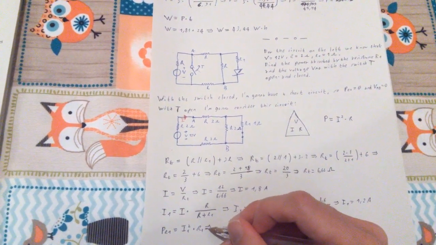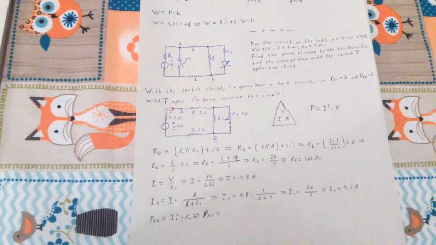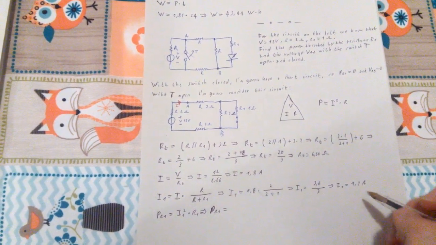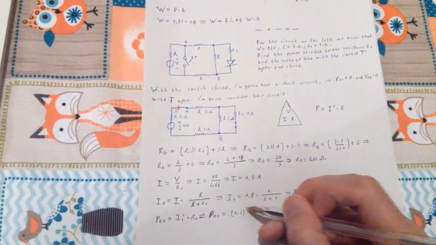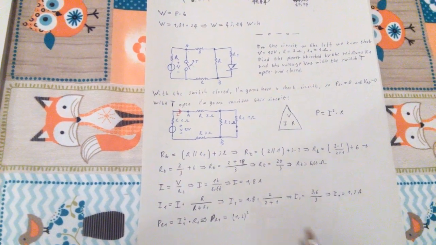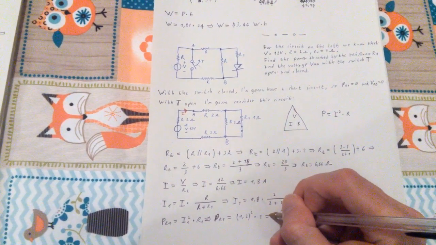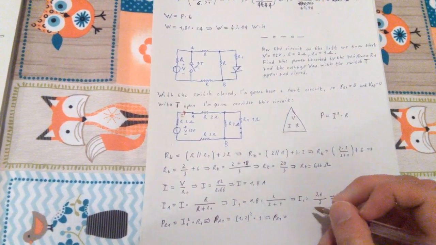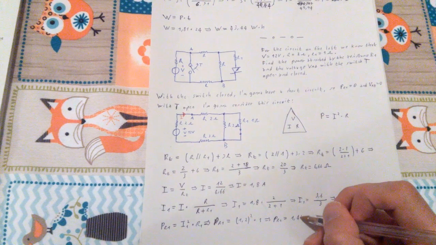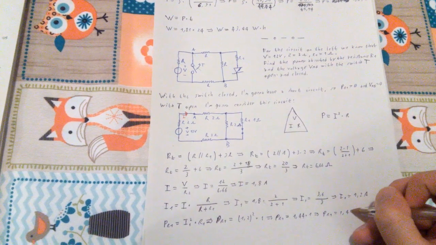Let's plug in numbers: 1.2 squared times R1, which was 1 ohm. 1.2 squared is 1.44, times 1. So PR1 is just 1.44 watts.